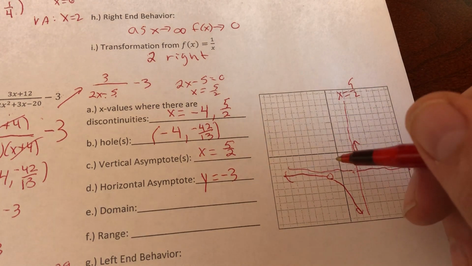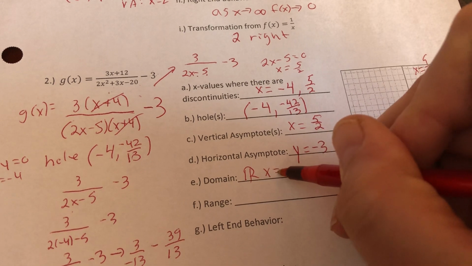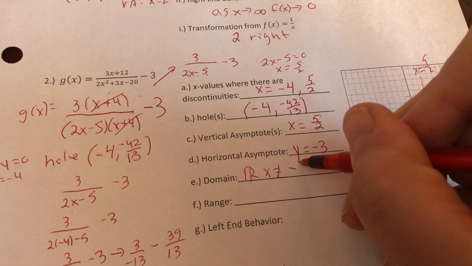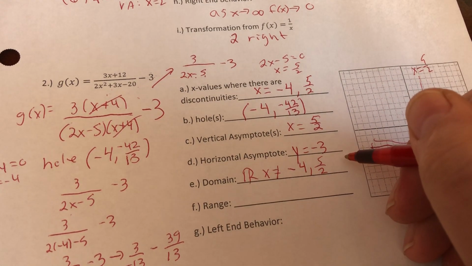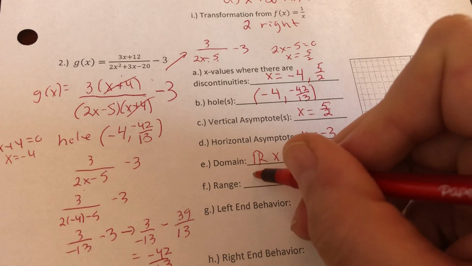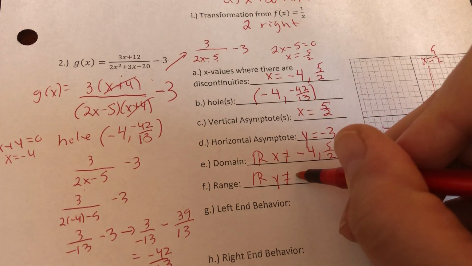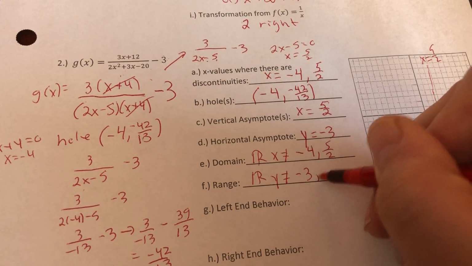So our domain is going to be all real numbers, except x cannot be equal to the vertical asymptote at 5 halves or the x value of the hole. So not negative 4 and not 5 halves. The range is all real numbers, except y cannot be equal to the horizontal asymptote here and the y value of the hole.